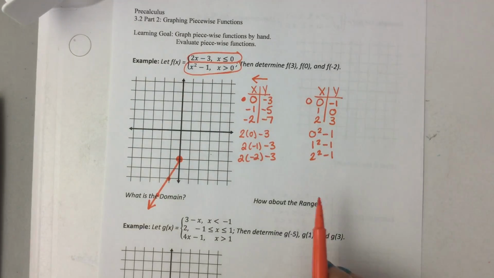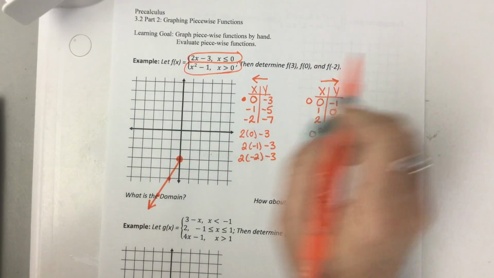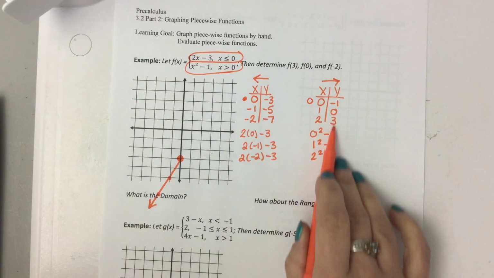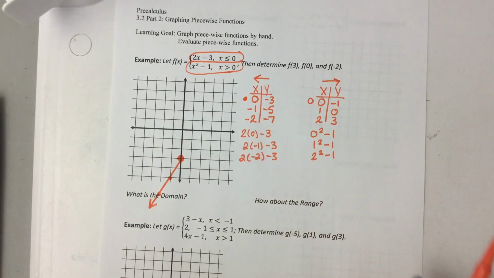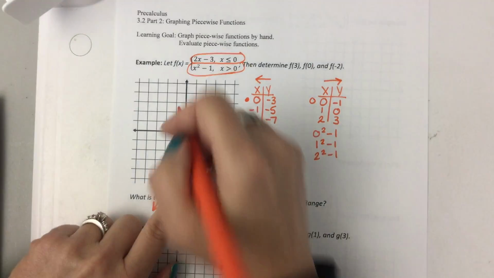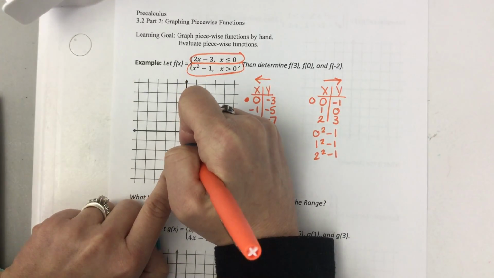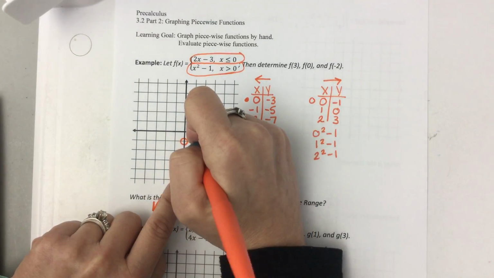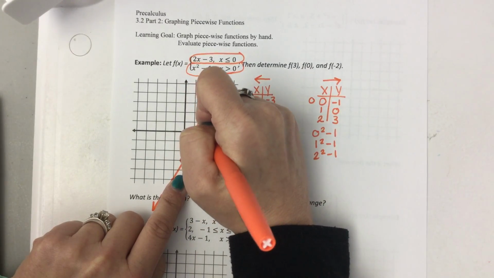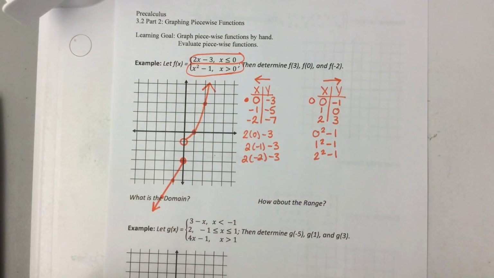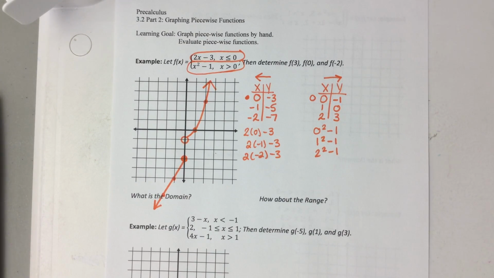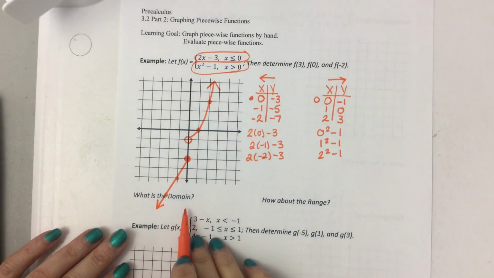So now when I graph this, I will have an arrow going to the right because x is greater than 0. So this piece of the function will continue for all of the values that are greater than 0, meaning going to the right. So if I go 0, -1, that's an open circle. 1, 0, and 2, 1, 2, 3. Again, notice it's curve shaped. That is a parabola, and we have an arrow. So what you just did is you graphed a piecewise function. Kind of cool.